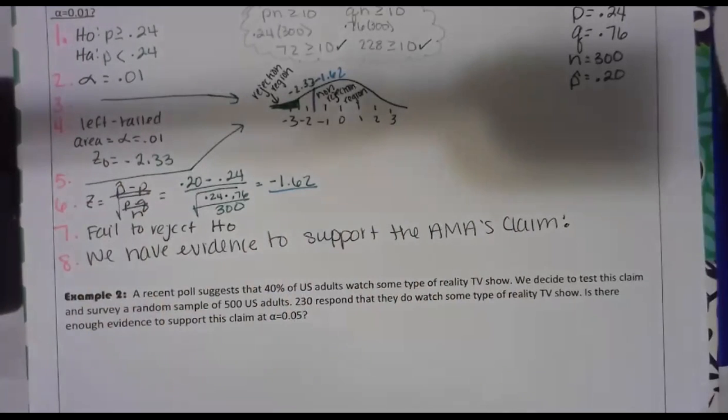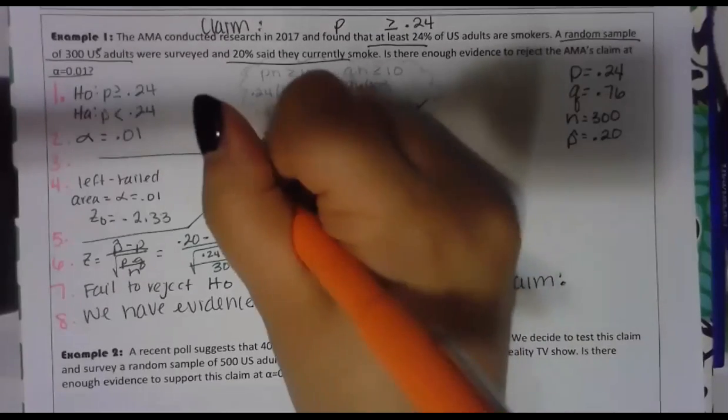Just end it right there. So that just means that you found enough evidence to find that yes, 24% of adults are smokers.